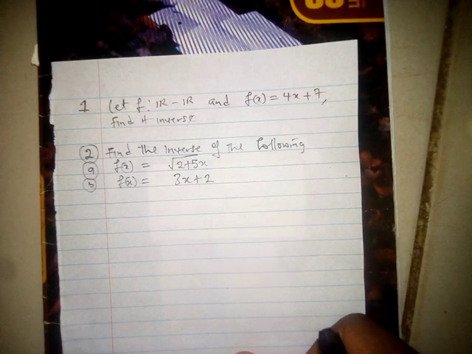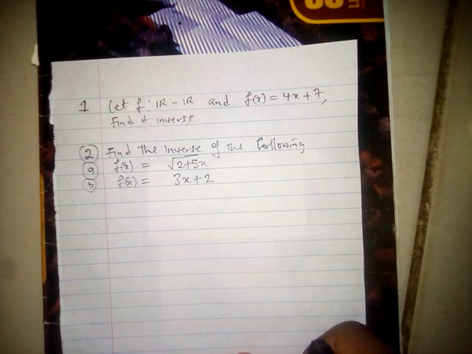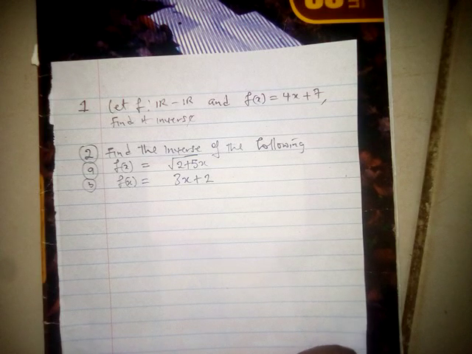In this video we'll be talking about inverse function. If you recall, in our last video we discussed bijective functions, and we said for a function to be bijective it must be one-to-one and onto. So in this video we'll be talking about an inverse function.